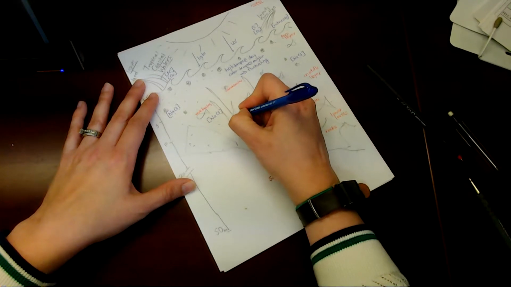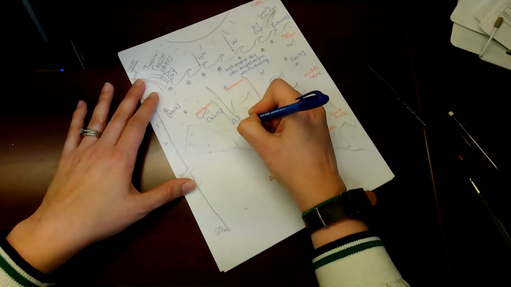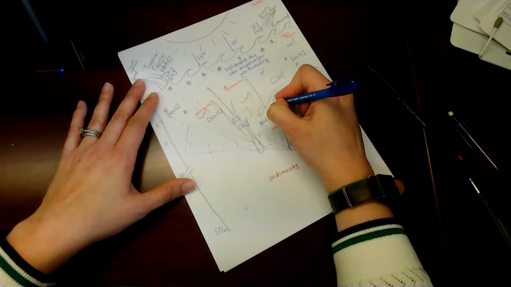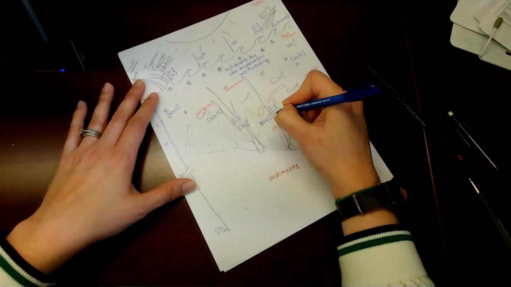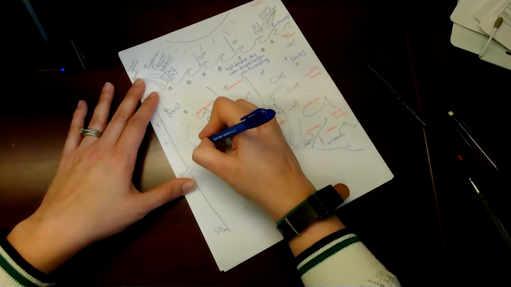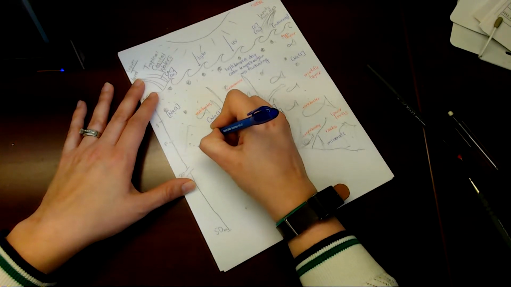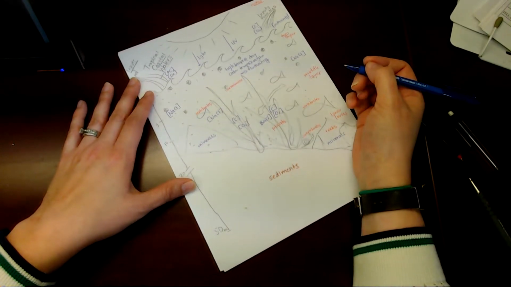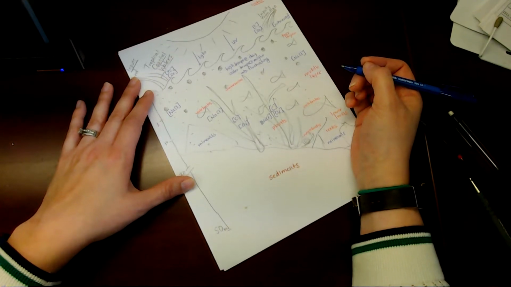The plants are going to provide carbon and oxygen during the day. The rocks are going to have minerals. There's also going to be biotic factors that are present.